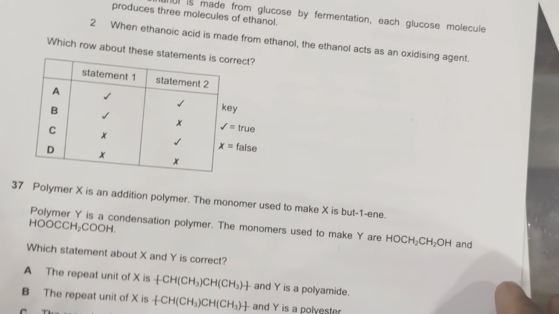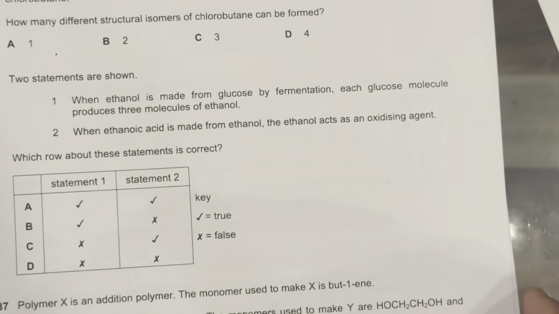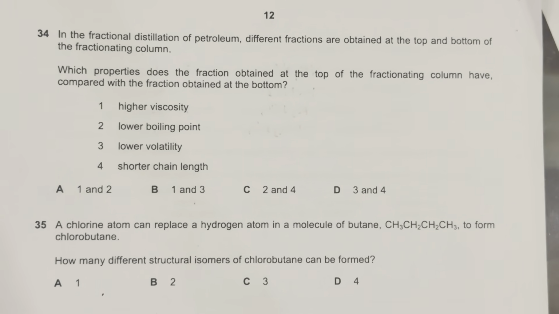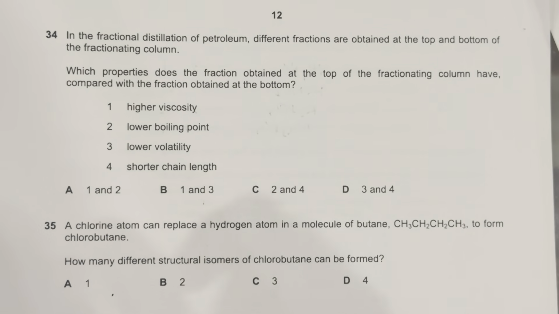Now we will move to question number 34. In the fractional distillation of petroleum, different fractions are obtained at the top and bottom of the fractionating column. Which properties does the fraction obtained at the top of the fractionating column have compared with the fraction obtained at the bottom? Higher viscosity, lower boiling point, lower volatility, or shorter chain length?